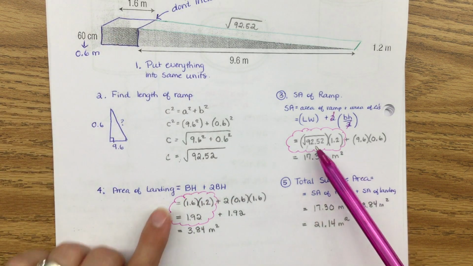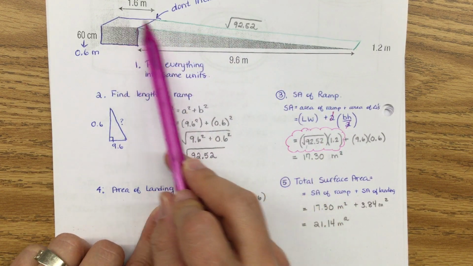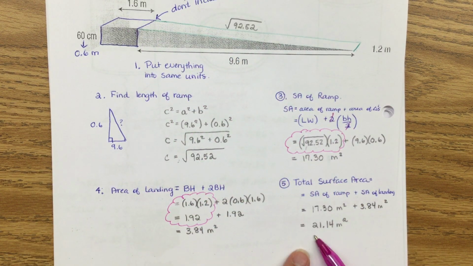Okay, and I would add those together. Okay, and then that would give us just the surface area of this top portion. Okay, whereas what we calculated is the surface area of everything exposed. Nothing wrong with that either. Okay, we also didn't include the bottom, right, because that touches the ground.